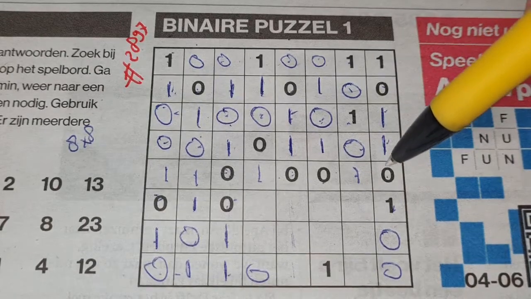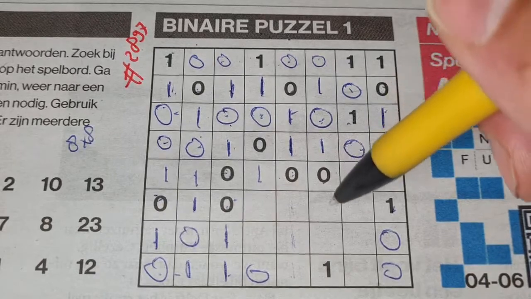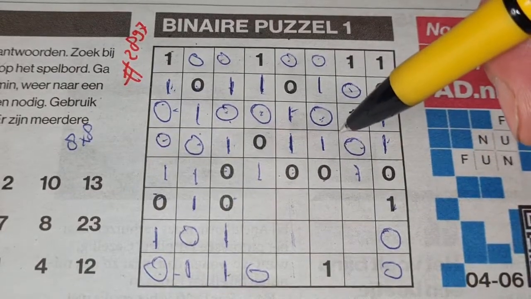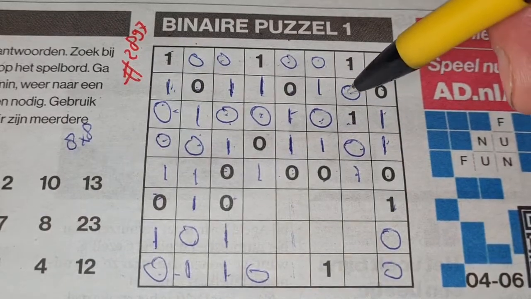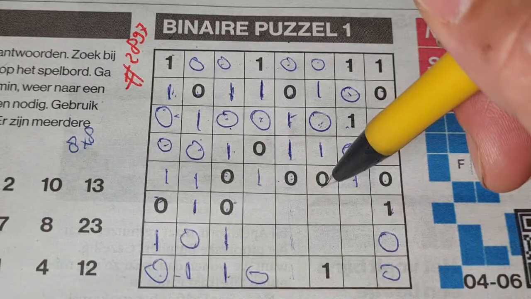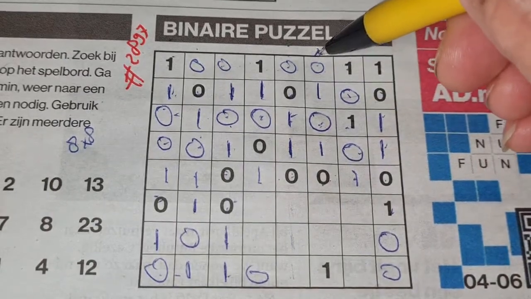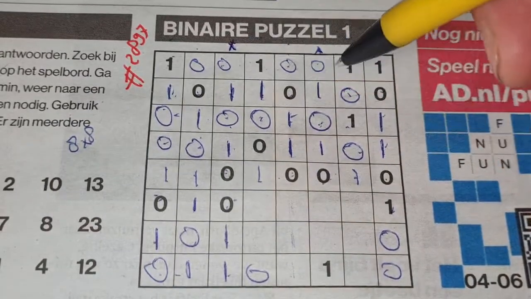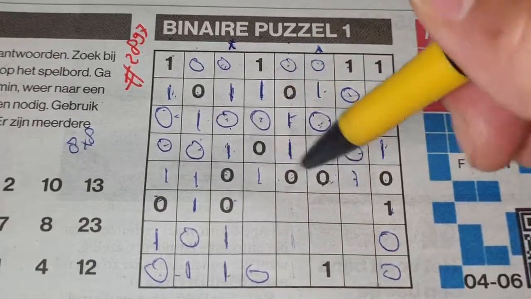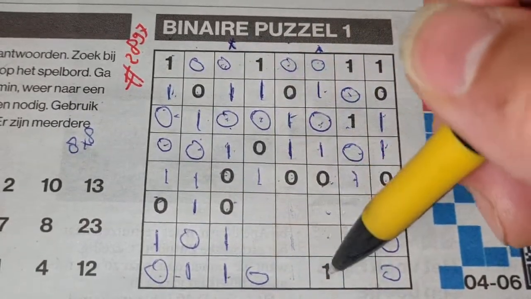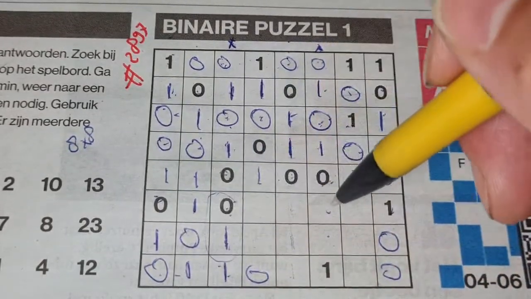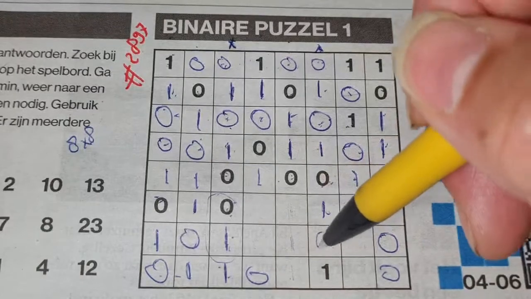Then 3. I need to compare, I think. This column and that column. 1, empty box, 1 1. So we need to switch those two digits. We have an O there, this should be a 1. We have a 1 here, this should be an O.